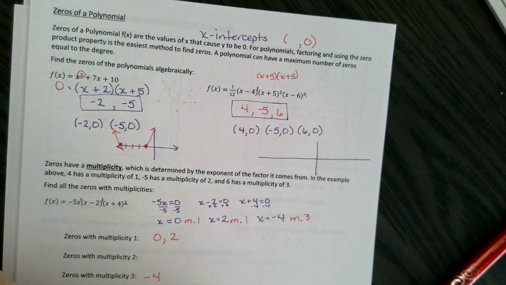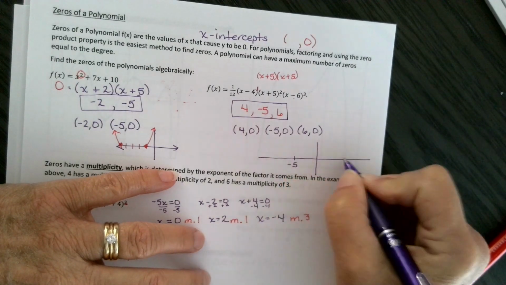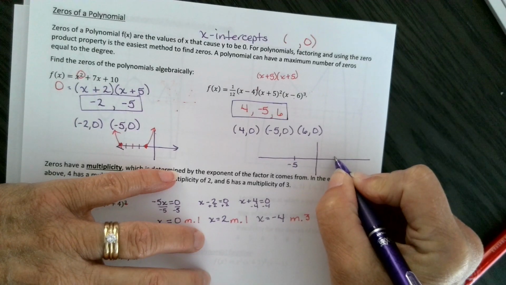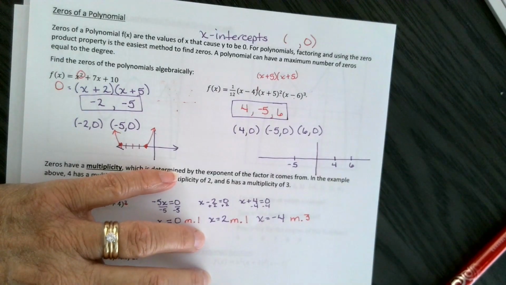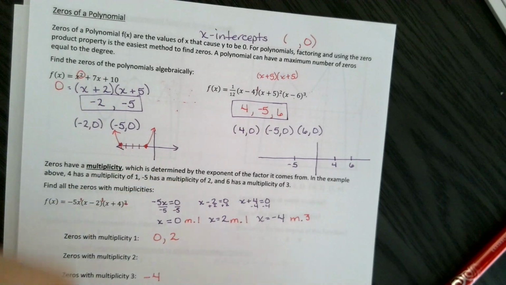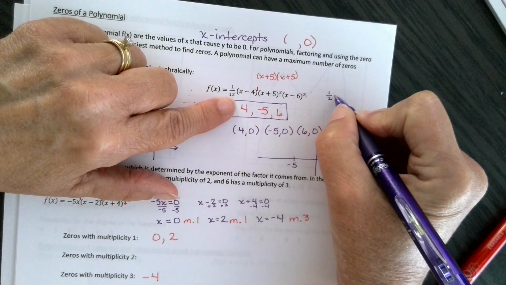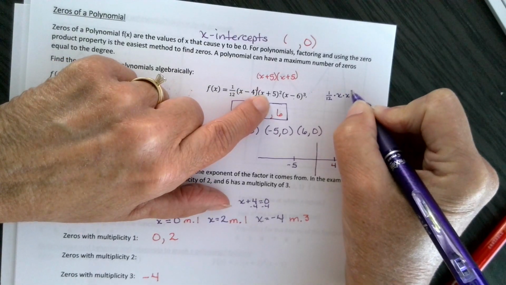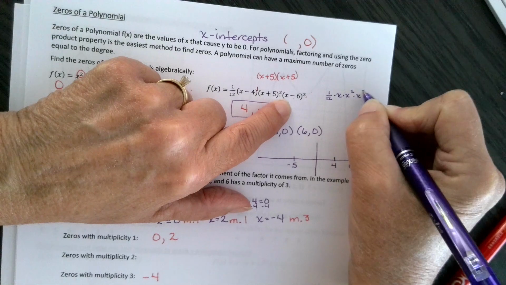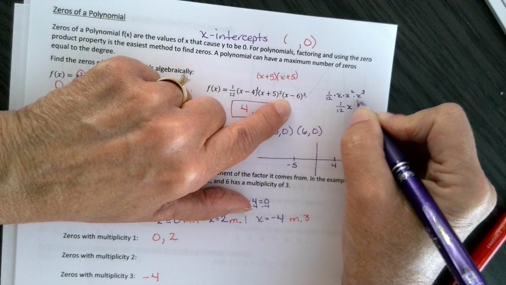Okay, I know it's going to cross down here at -5. It's going to have 4 and then 6 right here, let's say, because I know what to do with multiplicities, and let's see the leading coefficient. So it'd be 1/12 times my x times my x squared times x to the third. So that would be 1/12 x to the 6th.